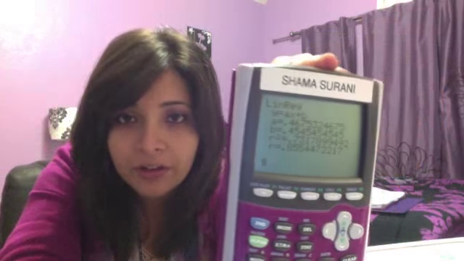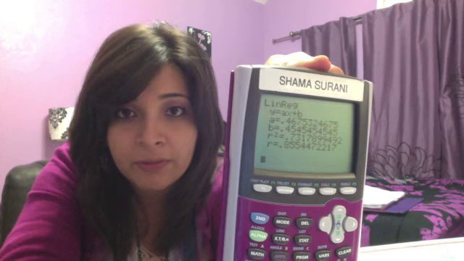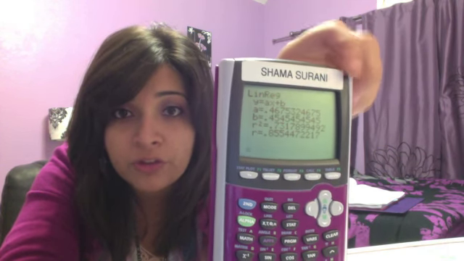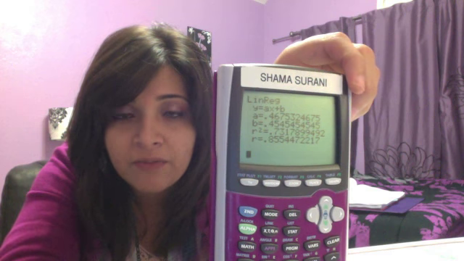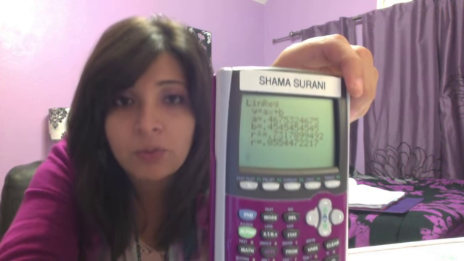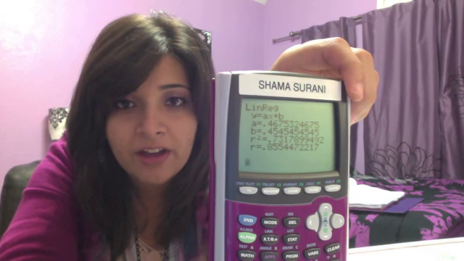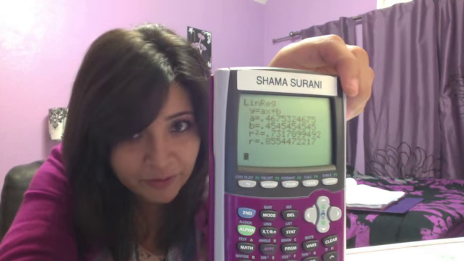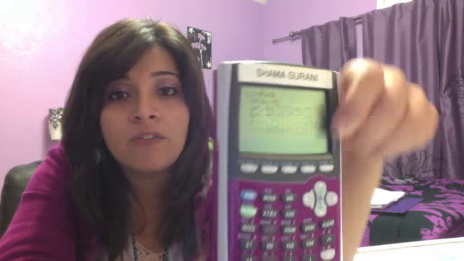And look at that. Look how beautiful that is. You have y equals ax plus b. You have your a, so your slope is 0.4675. You have your b, which is your y-intercept, 0.4545. Okay? Then you have your r.